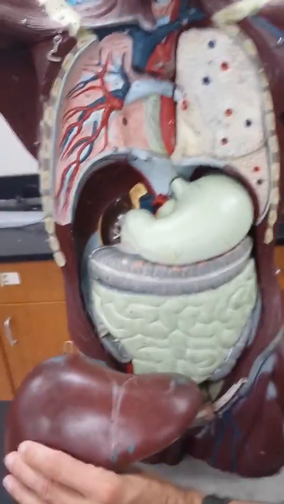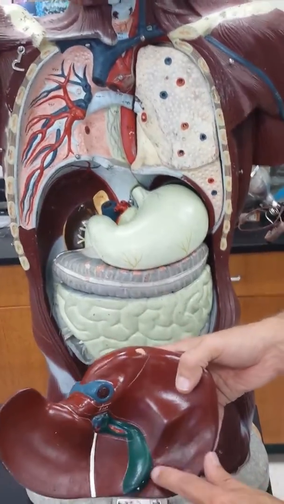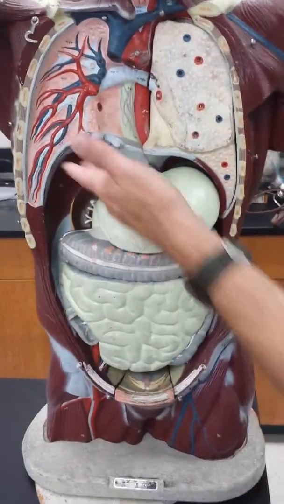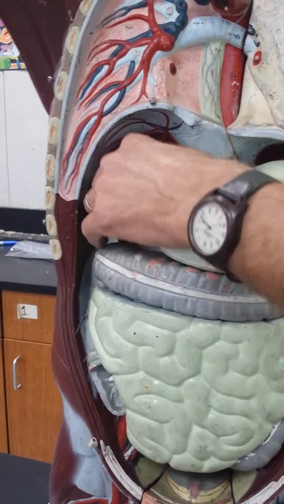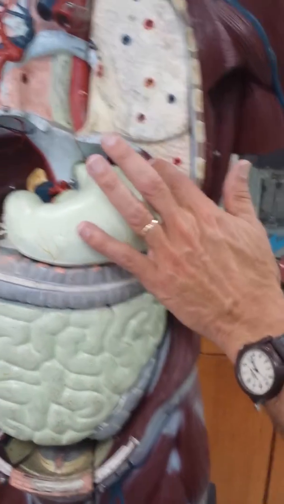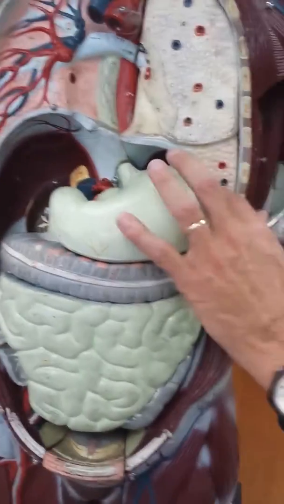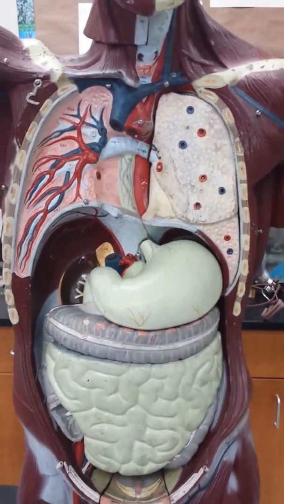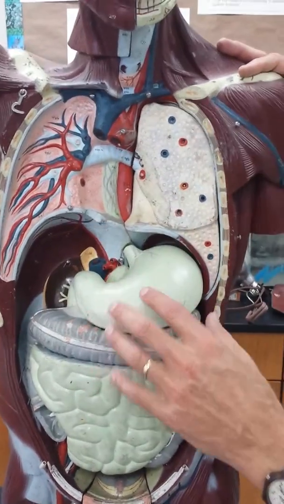Anyway, this is the liver, and inside the liver is the gallbladder. So the dark green is the gallbladder. Above the liver, separating the two cavities, the pleural from the peritoneal, is the diaphragm. So this partition right here, it's connective tissue and muscle. The brown would be the muscle. Again, the pale blue represents connective tissue. But that's the diaphragm.